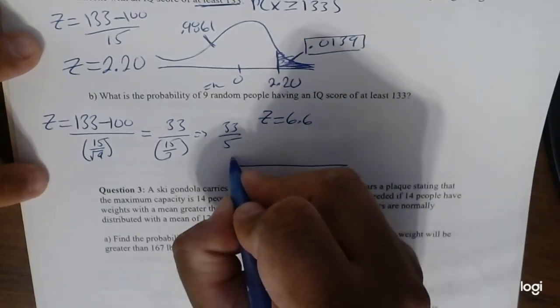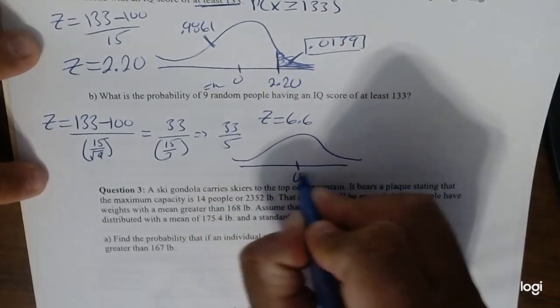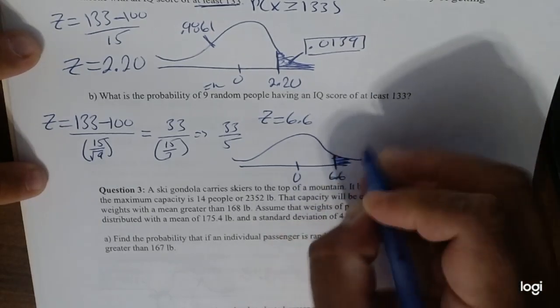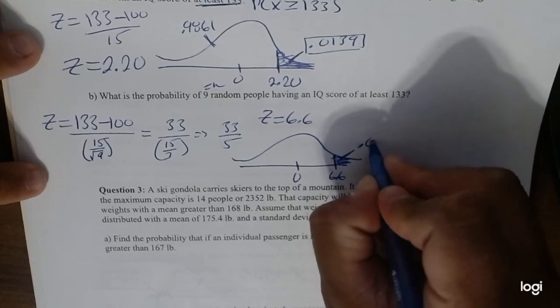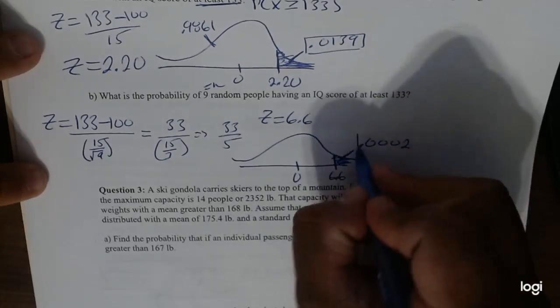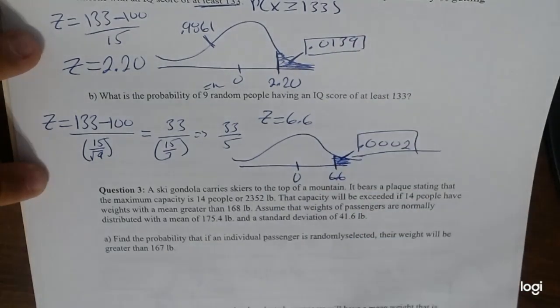And again, it is the exact same question. We want everything to the right because everything at least is greater than this. So just like our last one, it's kind of redundant because everything to the left is 0.9998 minus, and it gives you that. So that is the probability of 9 people having IQ scores of at least 133.